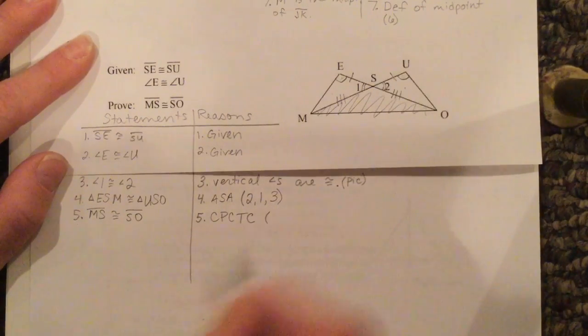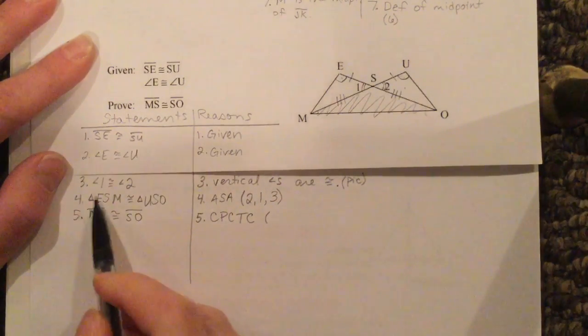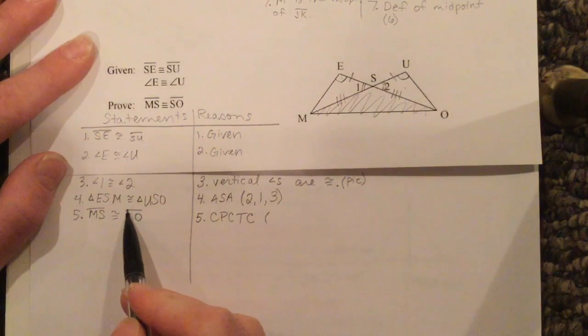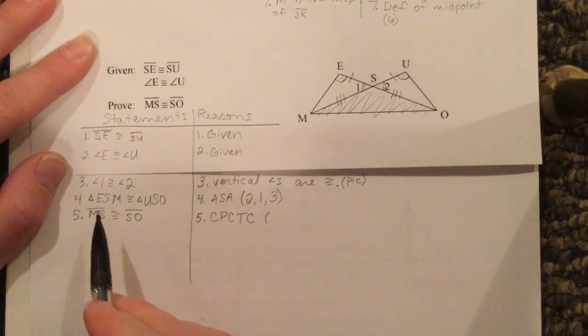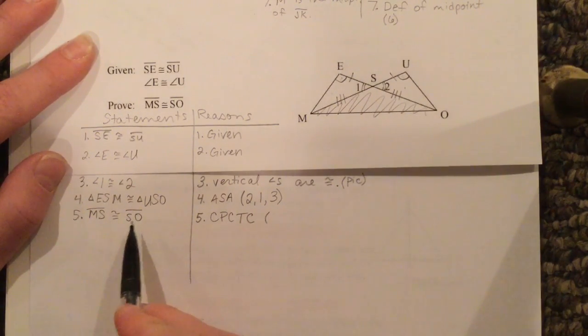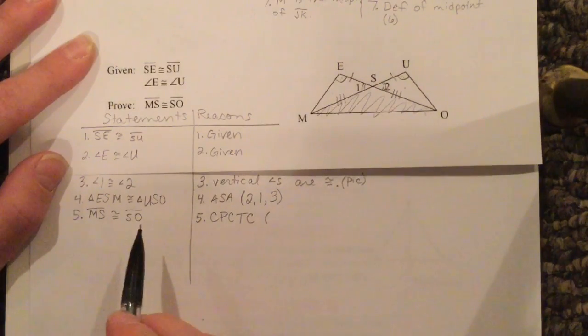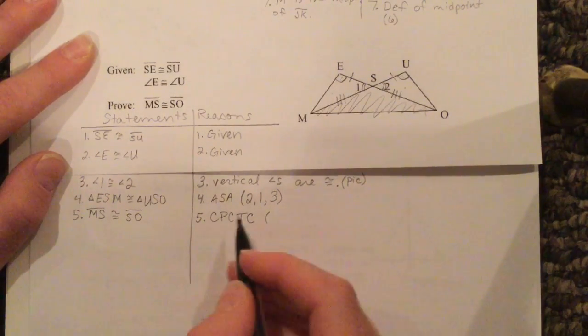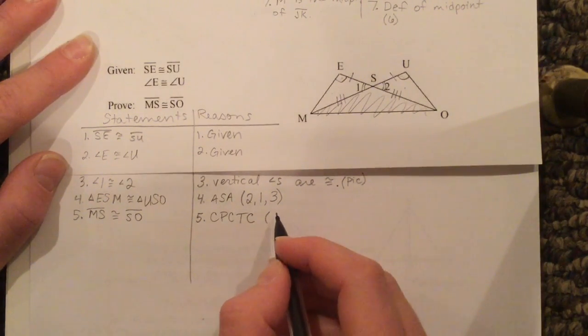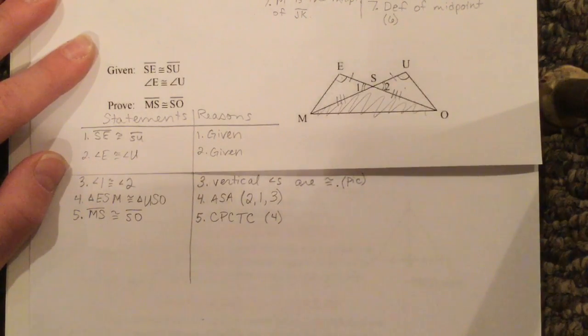CPCTC. Okay, so I have this triangle is congruent to, the triangles are congruent to each other. So that means every single piece in the triangle has a matching part. So we got this from statement 4. And there we go. Now we're done.